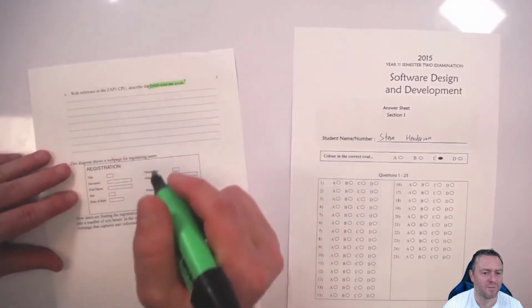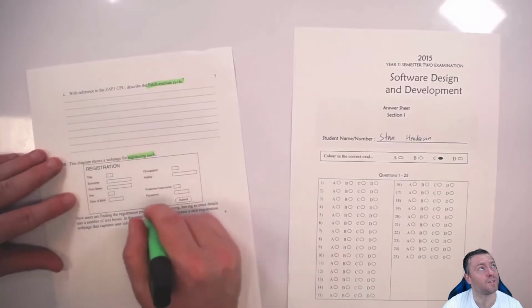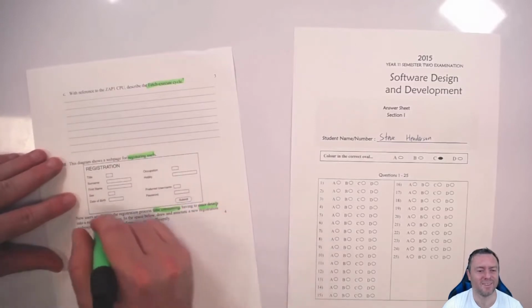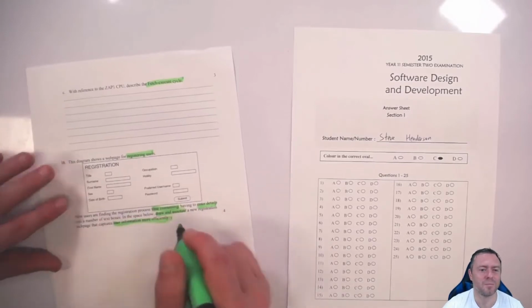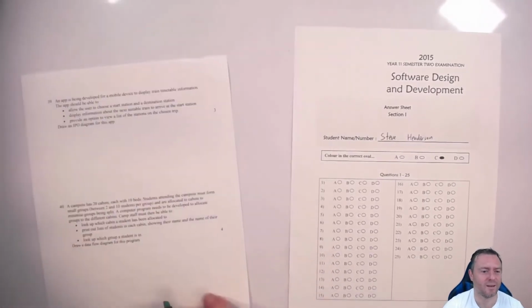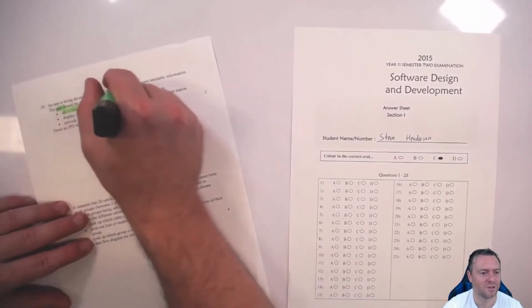Then we've got reference to the fetch execute cycle. So I think we came up with fetch deadly eels safely. It was a little anagram that we made up. So make sure you remember the 4 different steps in that. Then there's just a document where you've got to describe the features on the GUI.